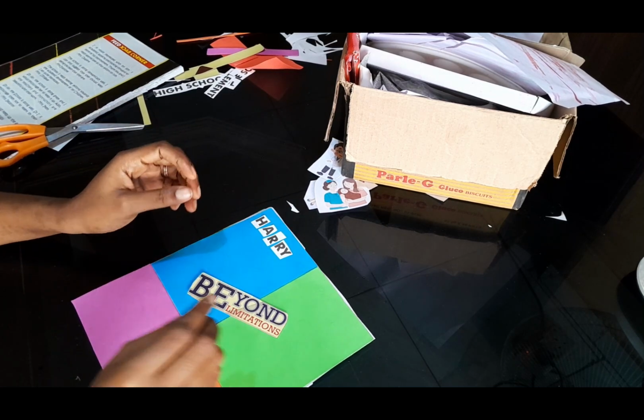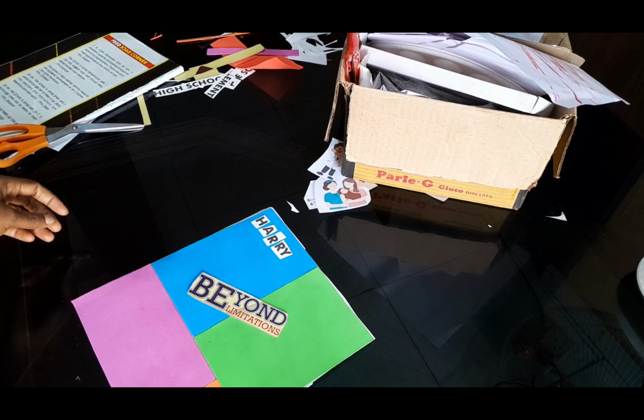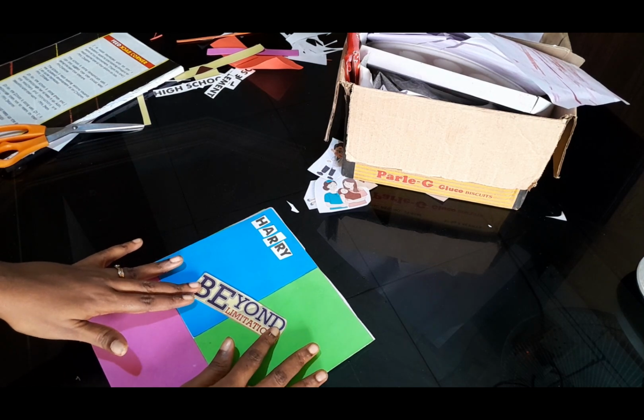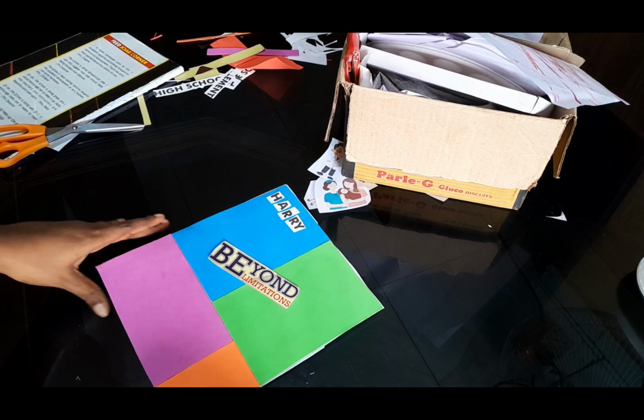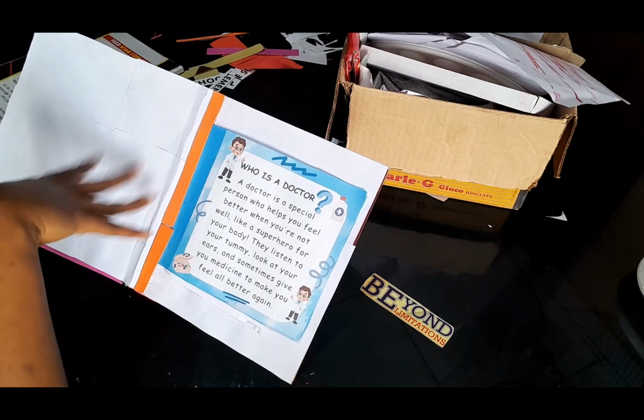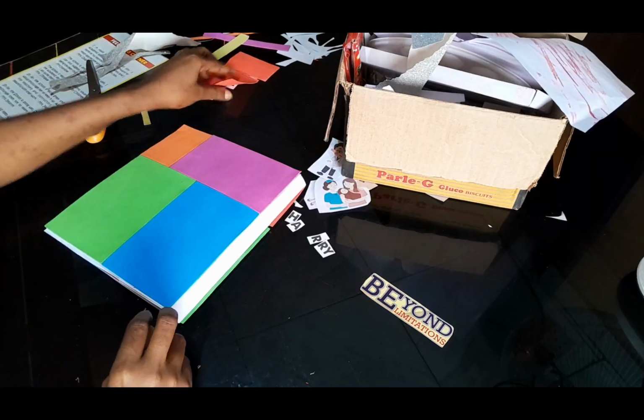Let's take this. I love these sticks because I'm just going to put it across like this, to just not make it too blank.